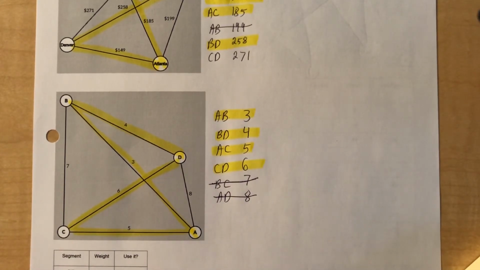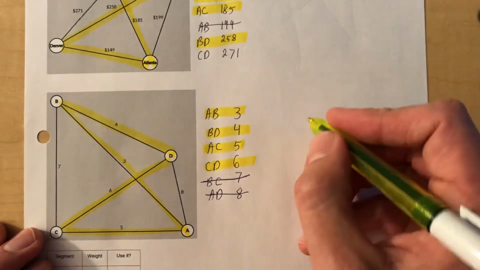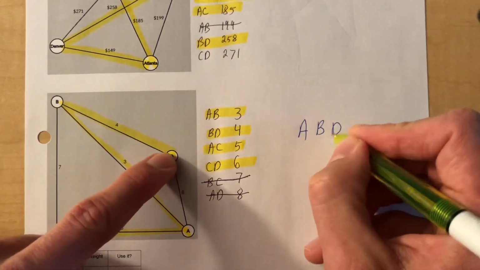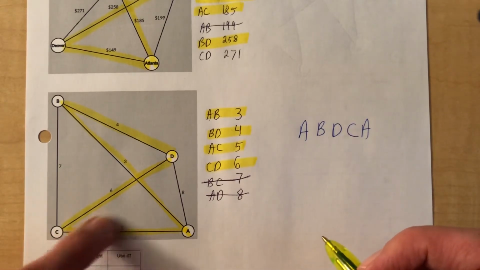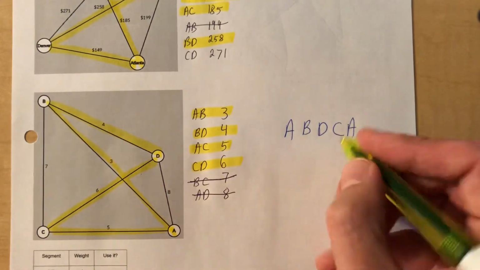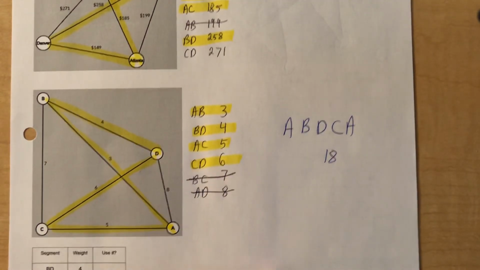And so the final answer that I did not do for the first problem, and I'm about to do now, would be A, B, D, C, and then back to A. Now, if you list this in reverse order, that's okay. You could go A, C, D, B, A. That's cool. And I'll add those up. And when I do, I have 18. 18 miles. We don't know what it really represents.